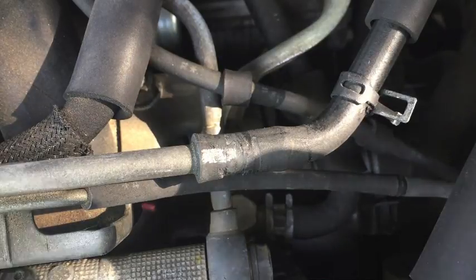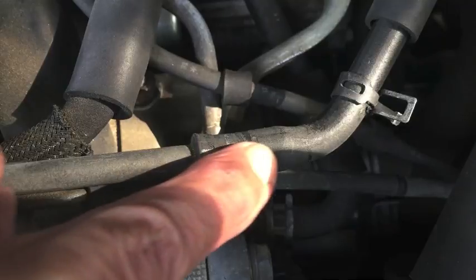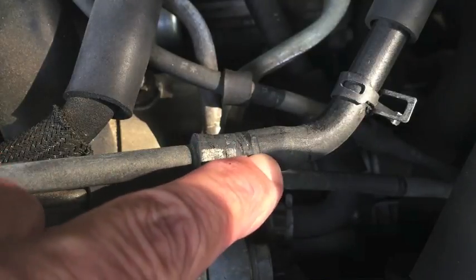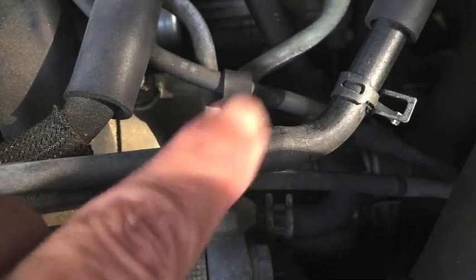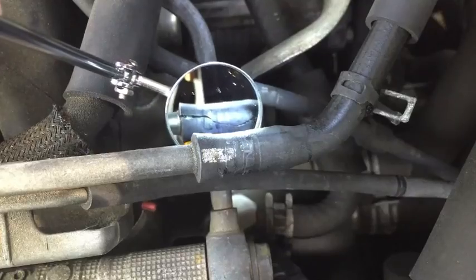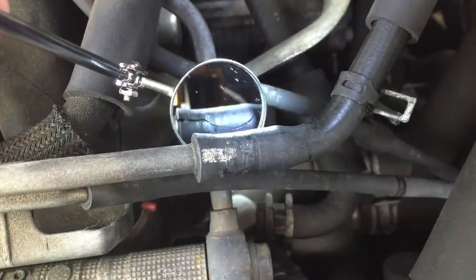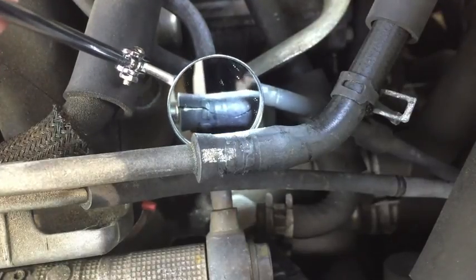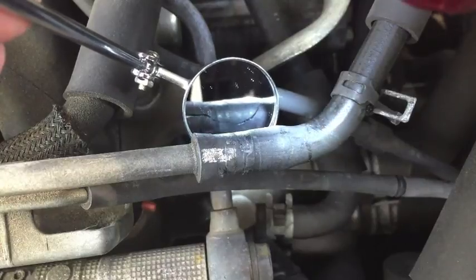And in that video that I watched, his hose was split all on the top. It was falling apart. You could see a split all the way down the side. So it was obvious to him that he had a problem here. So what I did when I didn't see anything obvious, using this small telescoping mirror, this was about $4 at Harbor Freight, you can see that split on the back side of the hose.